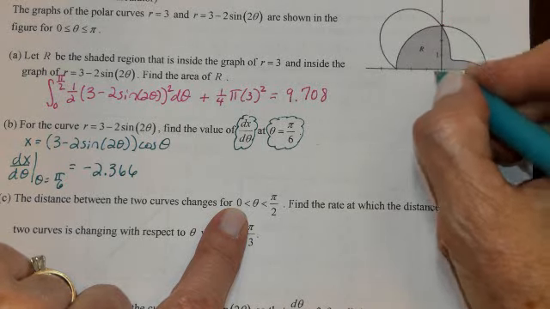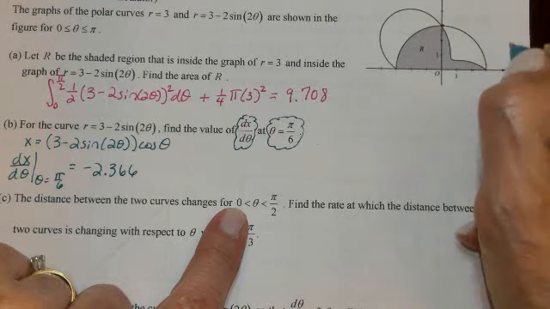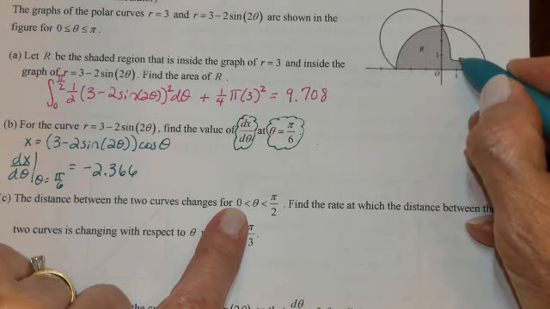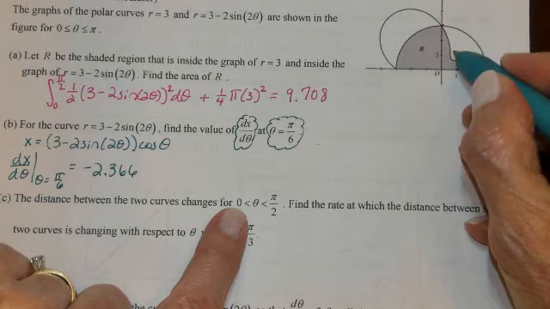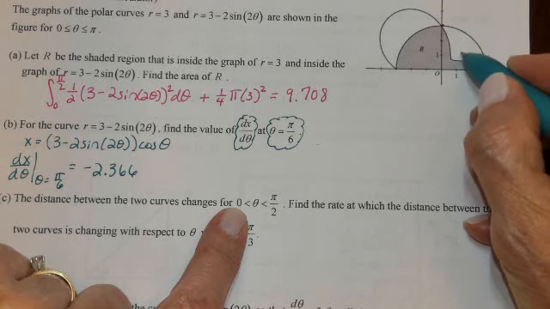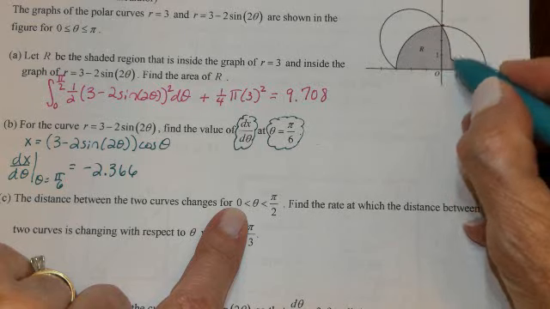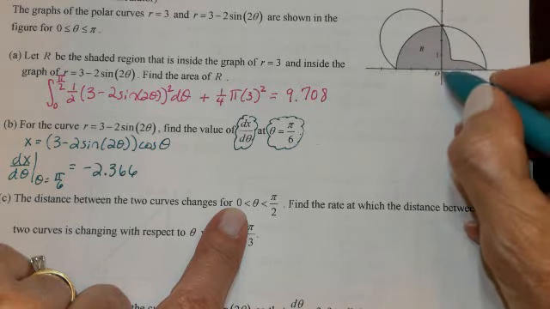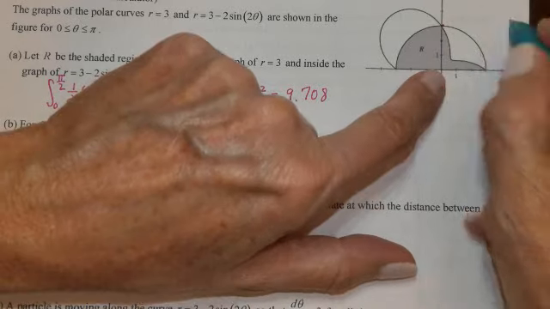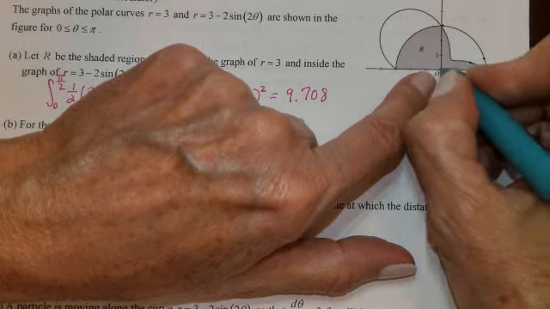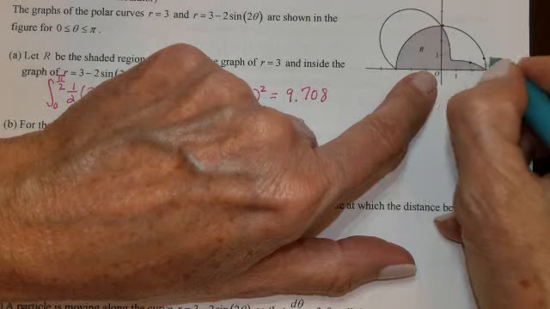If I'm talking about distance between curves in polars, I'm not going to do top minus bottom, and I'm not going to do right minus left. I'm going to do outer minus inner along a line that would go through the origin, all right? So think outer minus inner along a line that goes through the pole.